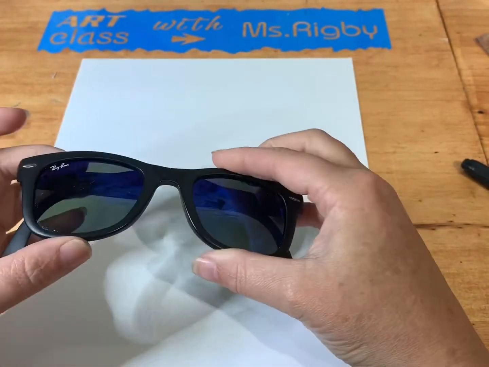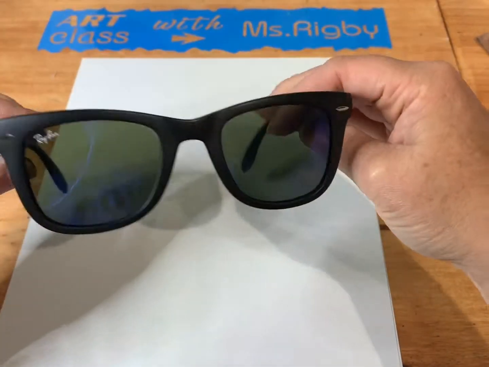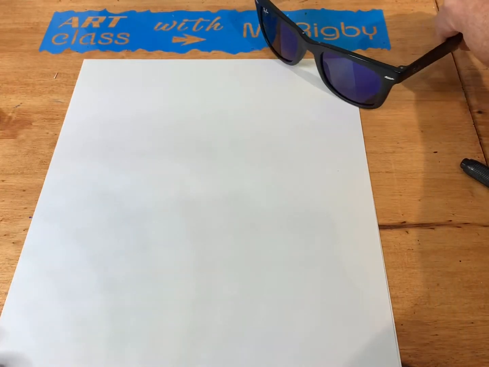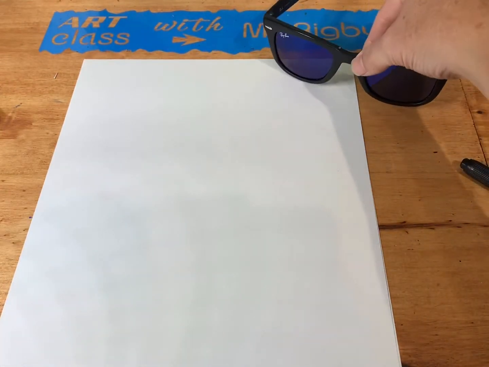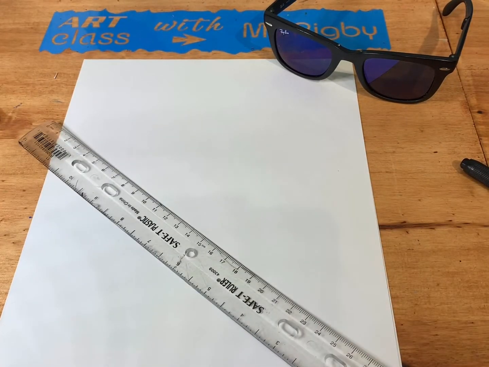Here I have my awesome sunglasses. They're so cool because they unfold, but they're really special because they belonged to my brother, Kyle, who actually passed away. So they're one of the things that I have that remind me of him because I remember he loved them when he first got them and how cool they were that they folded up.